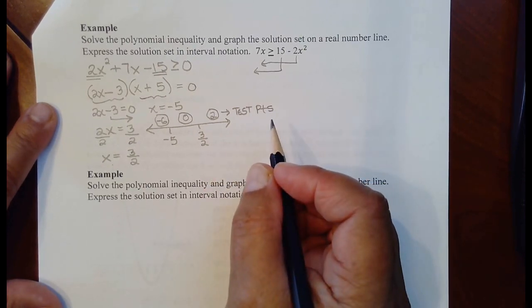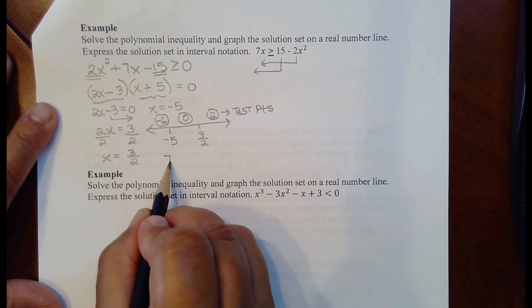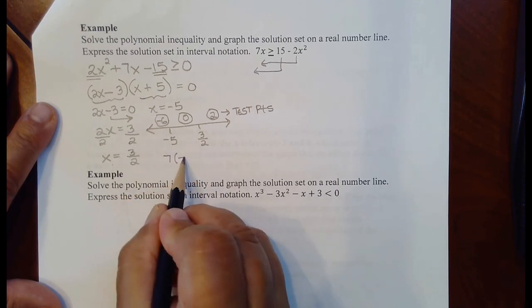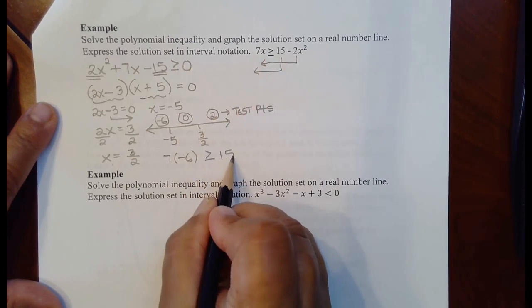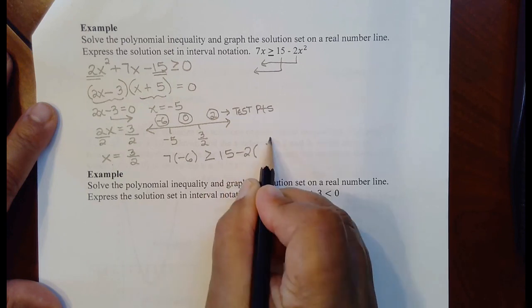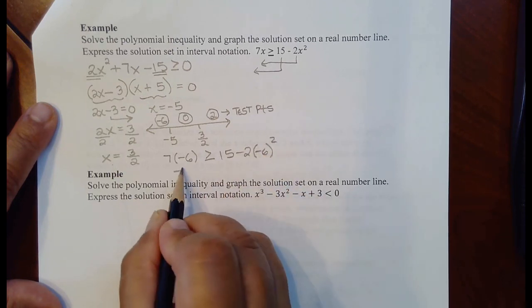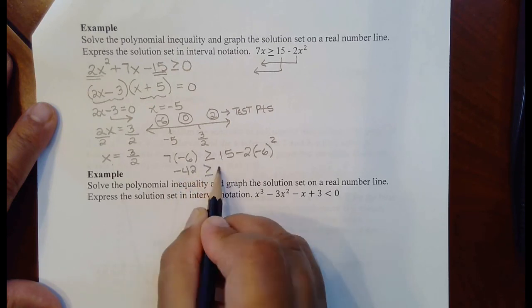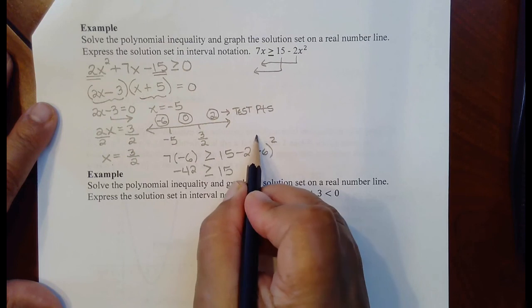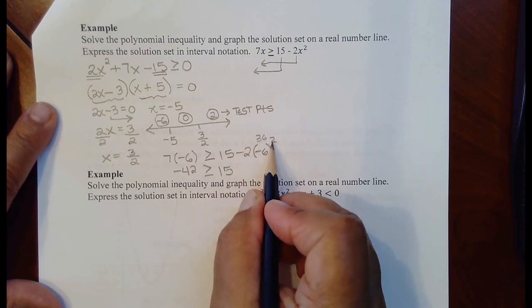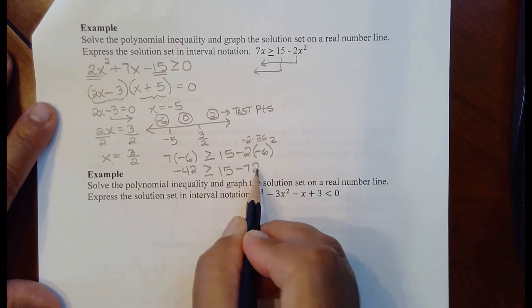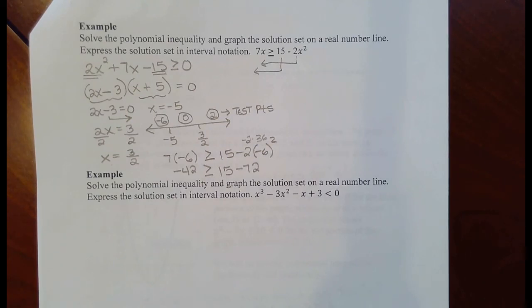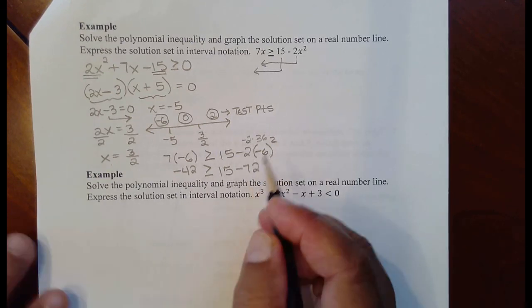Okay, then as you begin to test the points, you're going to test them in the original inequality, which here I go, testing negative 6. So it's 7 times negative 6 is greater than or equal to 15 minus 2x squared. This will be negative 42. This will be 15. This will be 36. Any number squared is positive, but then times negative 2 is going to make it negative 72. So 15 minus 72 is negative 57.